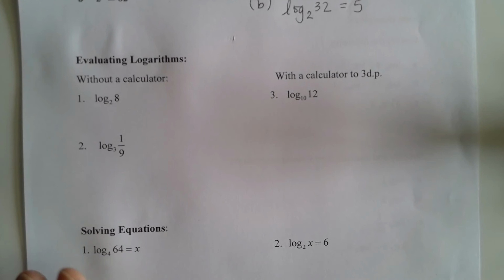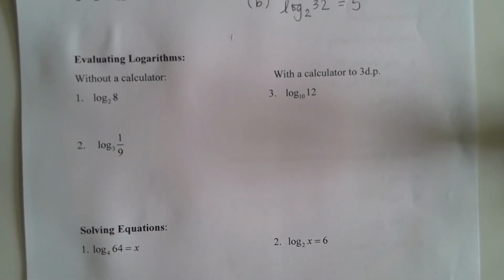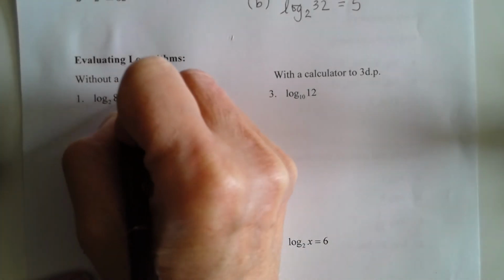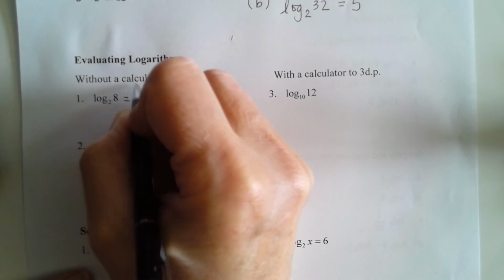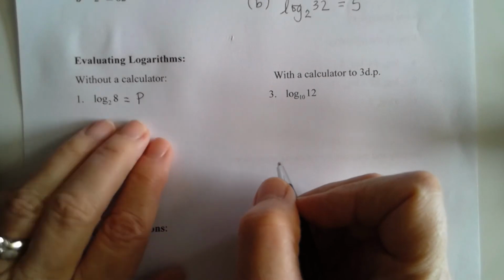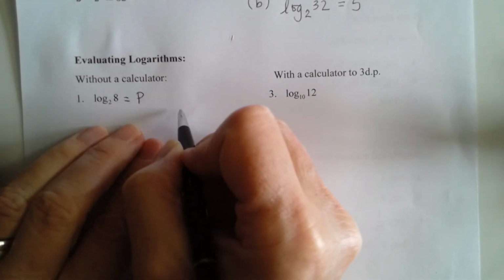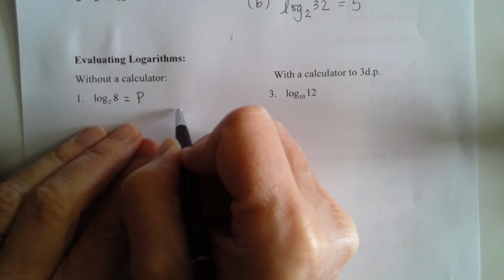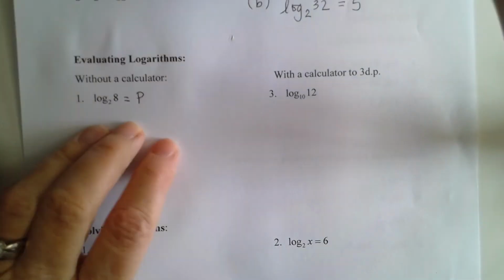Sometimes you need to evaluate logarithms, and I do that like this. The only thing I know is the big rule. So I'm going to make this equal to something, and the thing that it's equal to will be what I want. I might put a P there, or an X there, or an A there, whatever letter you like, the first letter of your name. And then I'm going to rewrite it as an exponent. Use the big rule.